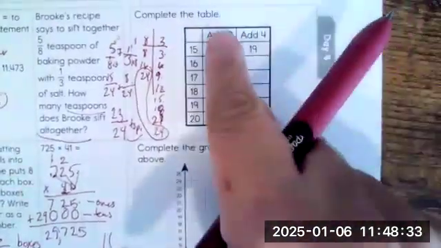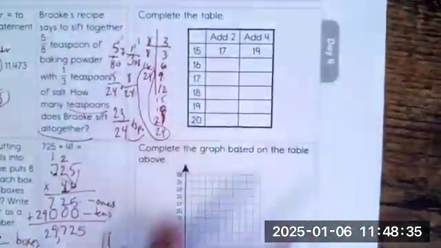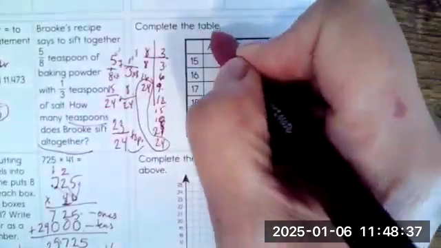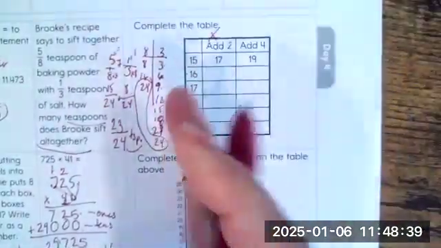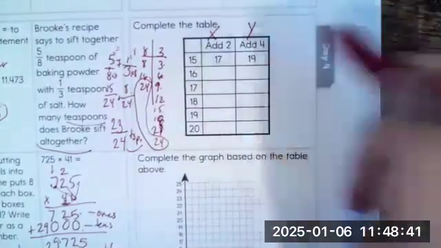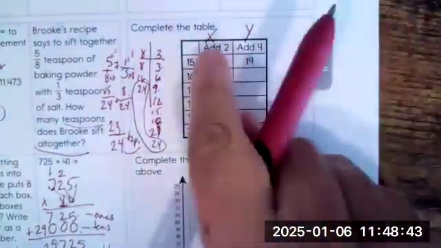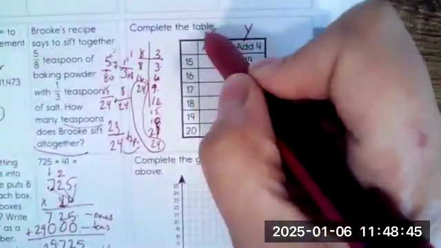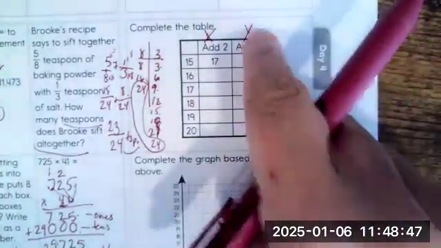Okay, so when you see a table like this and you know you're going to be completing a graph, I want you to just think of this as your X column and this is your Y column. Why? All right. Why do I teach math? Why do I learn math? Oh, I have all the answers for those.